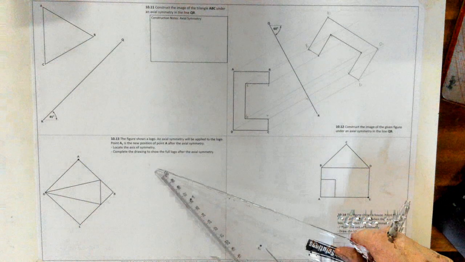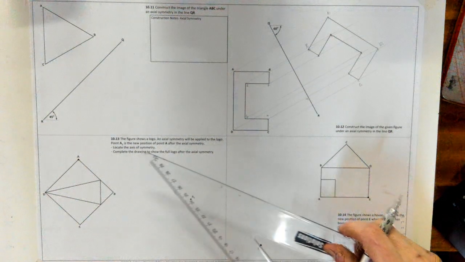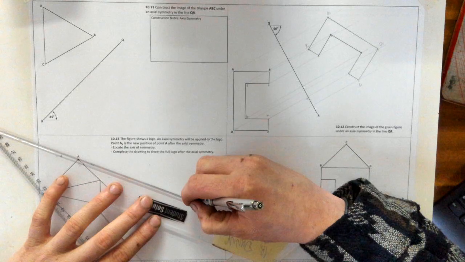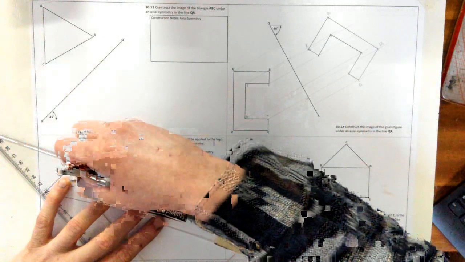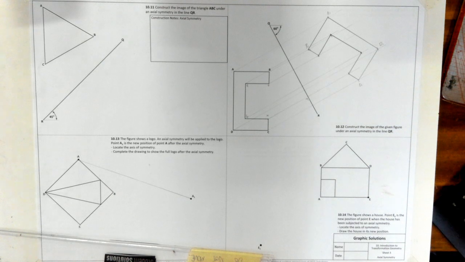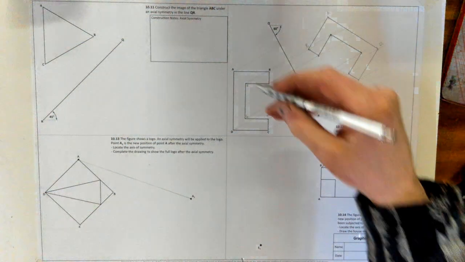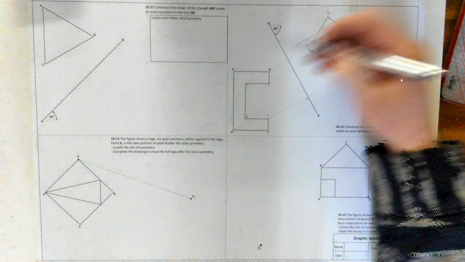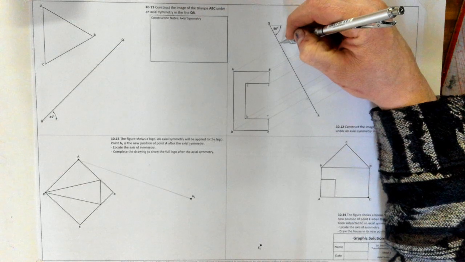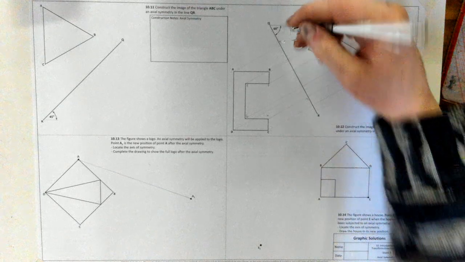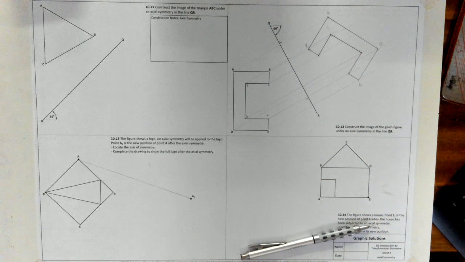A is going to move to A1. We need to locate the axis of symmetry first. First thing I'm going to do, join A to A1, because we know that's the image of A. Alright, then we'll have a look up here. So we know if we take A and A1 here for an example, we know that the axis of symmetry is perpendicular to the projected line between the two, and we know that it's halfway between the two because we open our compass to get it.